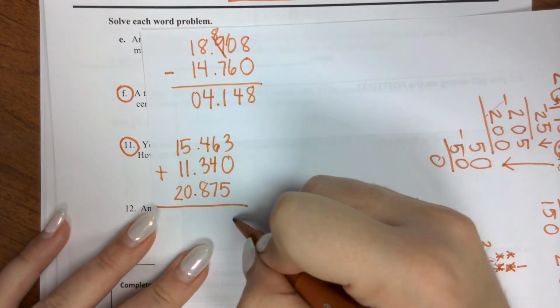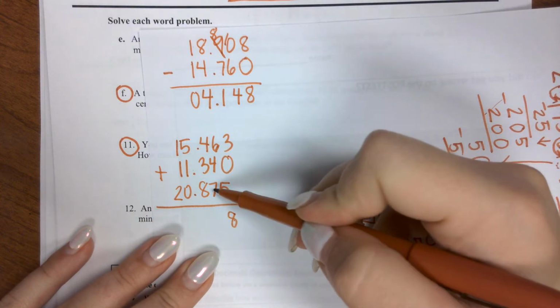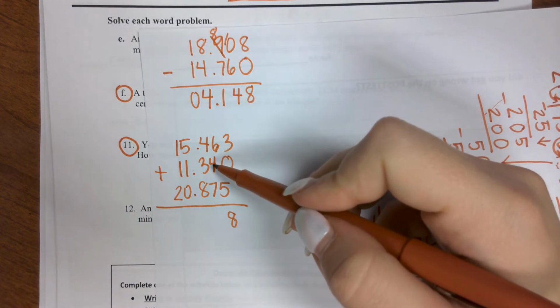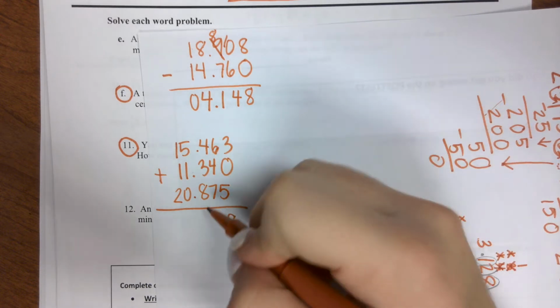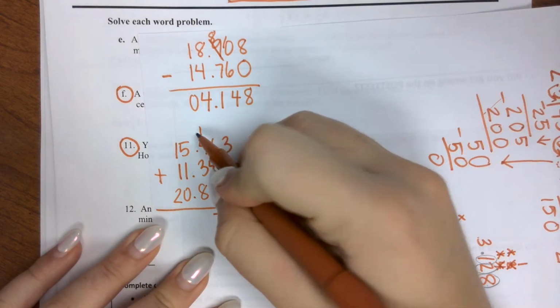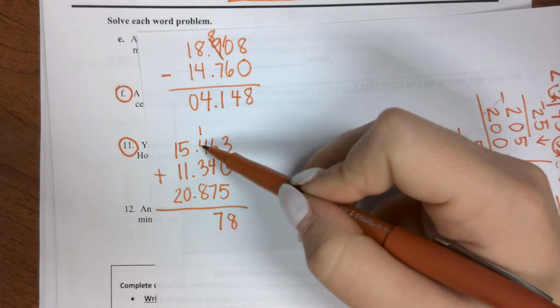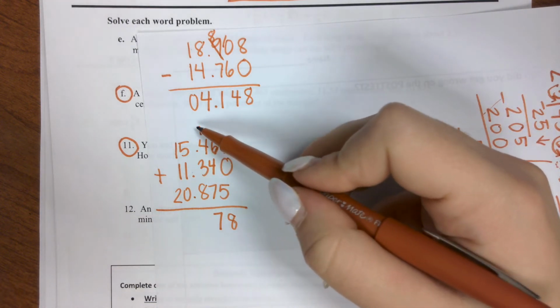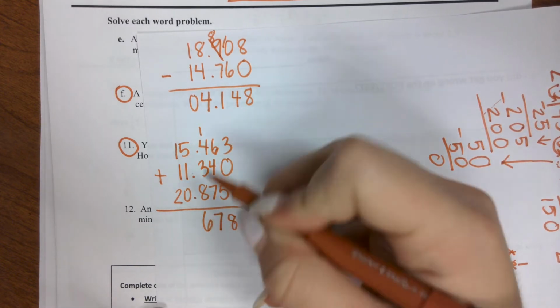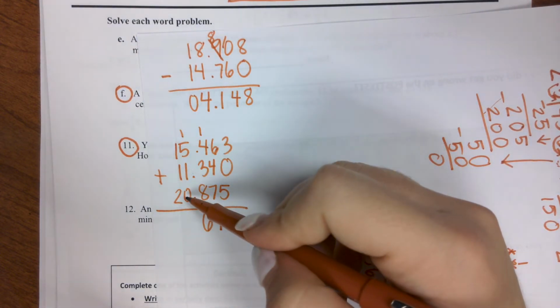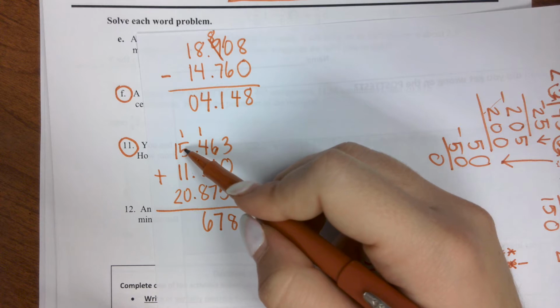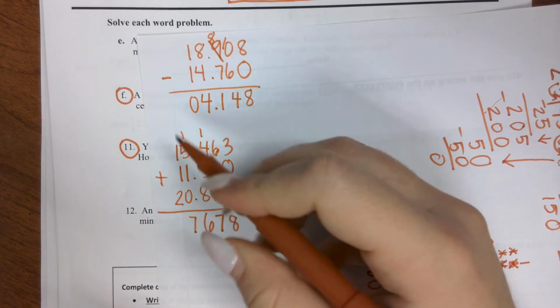5 plus 3 is 8. 7 plus 4 is 11. Plus 6 is 17. Carry the 1. 8 plus 3 is 11. Plus 4 is 15. Plus 1 is 16. Drop the 6. Carry the 1. 1 plus 5 is 6. Plus 1 is 7.